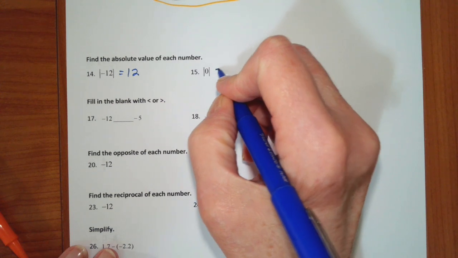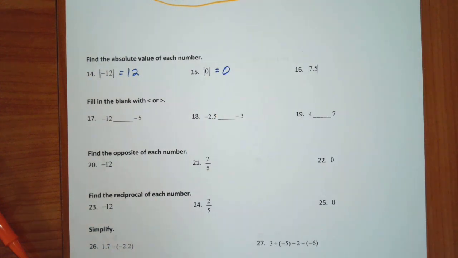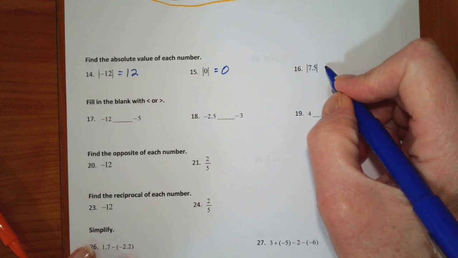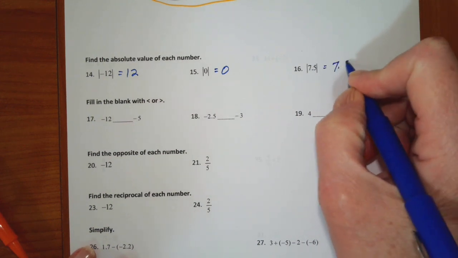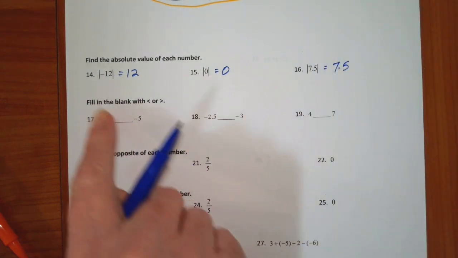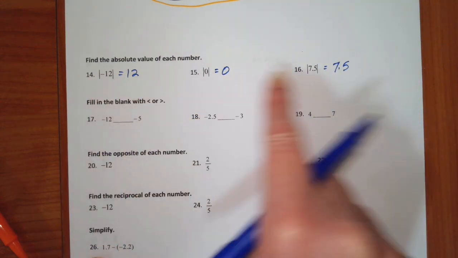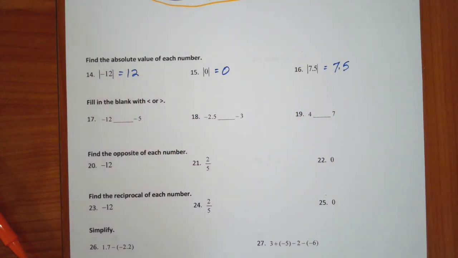The absolute value of 0 is just 0. There is no distance between 0 and 0 on the number line. And the absolute value of 7.5 is just 7.5. So you'll notice that all of these are just non-negative numbers.